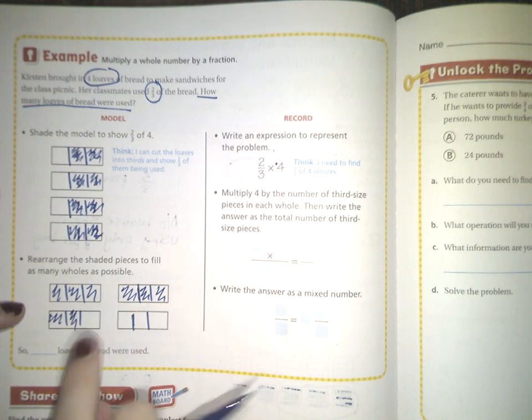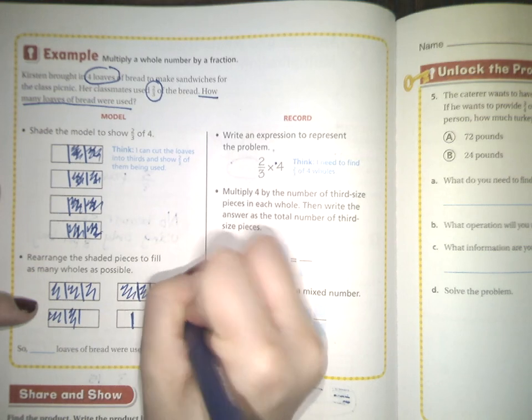1, 2. So now I have 2 wholes, and what's left over? It's 2 wholes and 2 thirds left over.